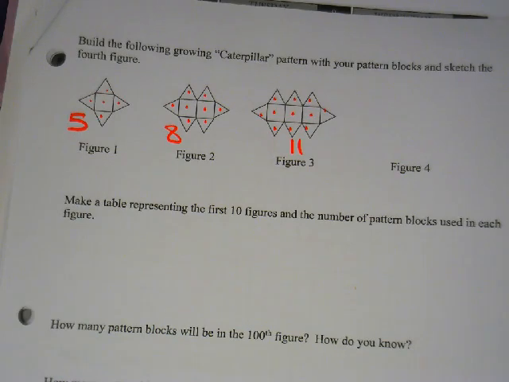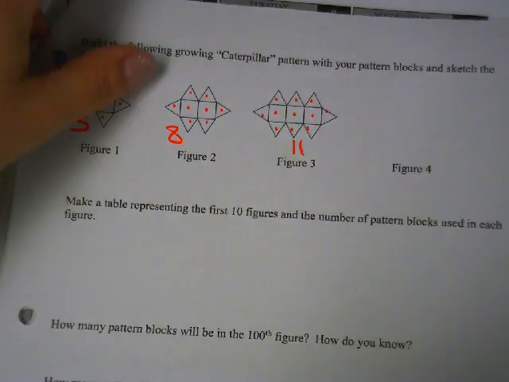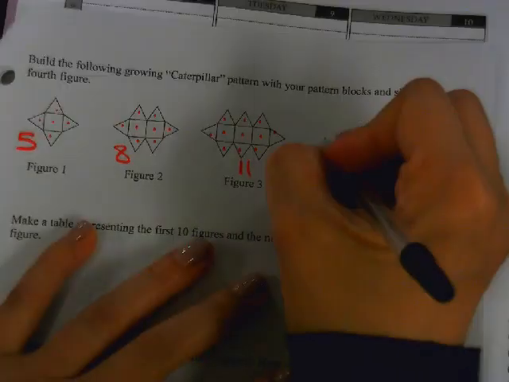And what would you write down in figure 4? Let me draw the most amazing caterpillar ever.